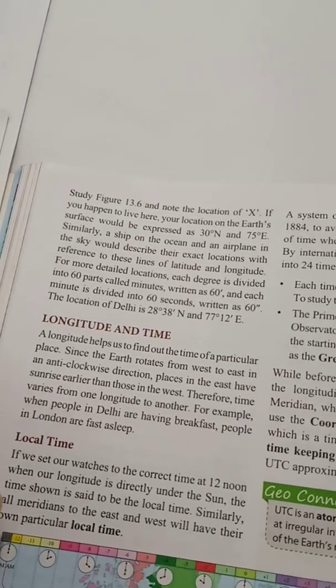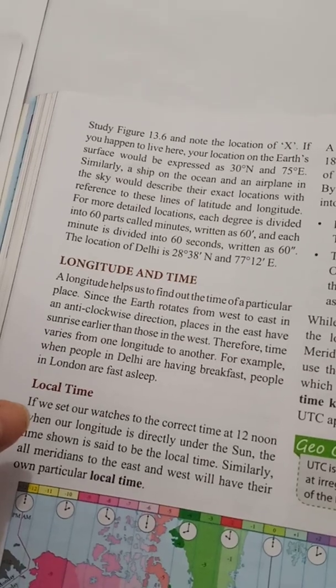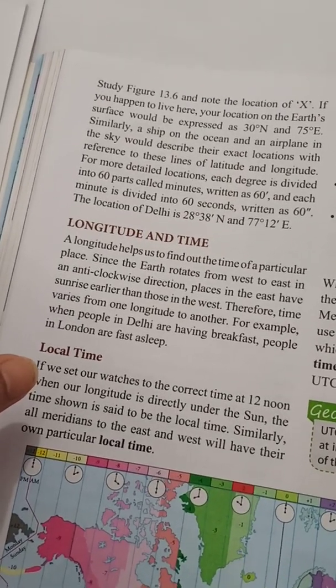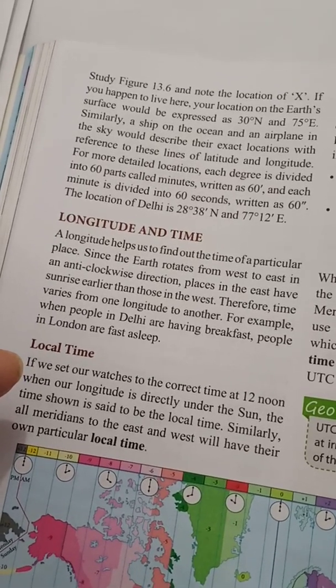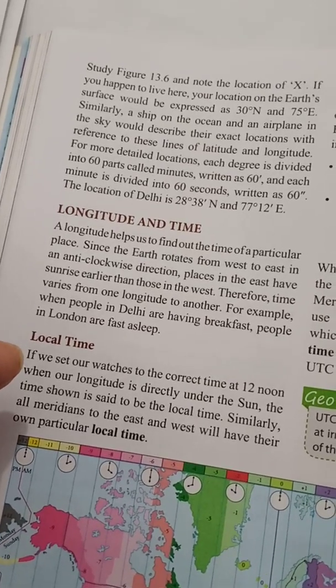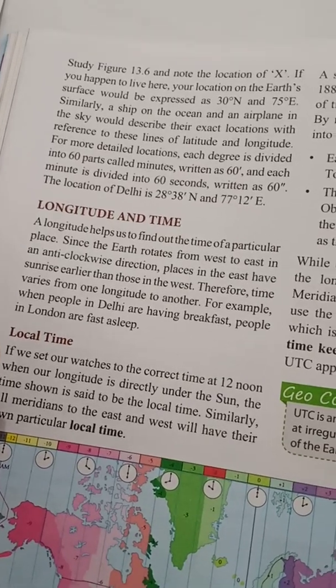The next paragraph says, study figure 13.6 and note the location of X. If you happen to live here, your location on the earth's surface would be expressed as 30° north and 75° east. Similarly, a ship on the ocean and an aeroplane in the sky would describe their exact location with reference to these lines of latitude and longitude.